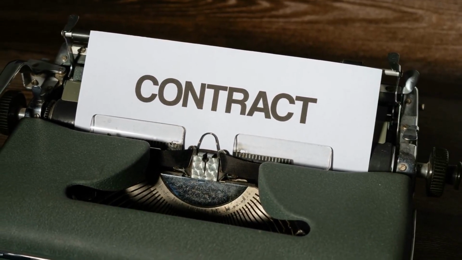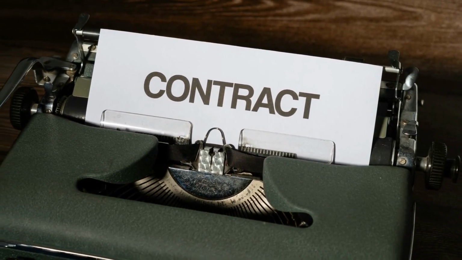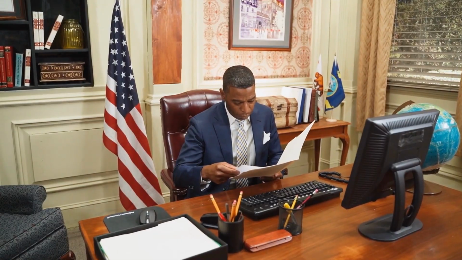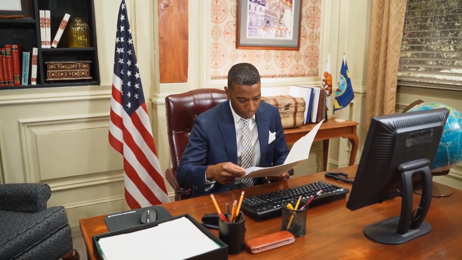What happens when a contract lacks a choice of law provision? Courts must then determine which jurisdiction's laws to apply. Most modern courts use what's called the significant relationship test. This approach examines which jurisdiction has the most substantial connection to both the transaction and the parties involved.